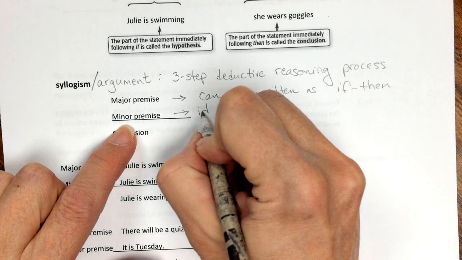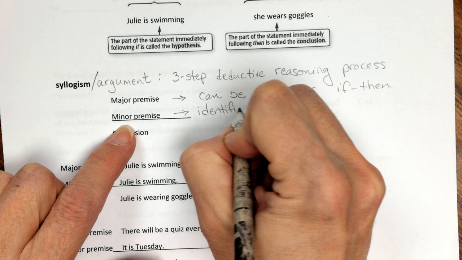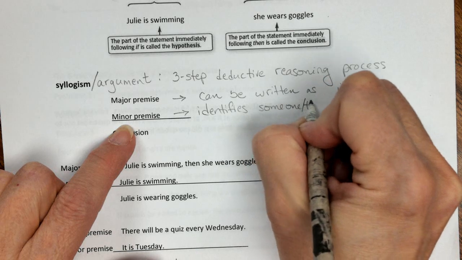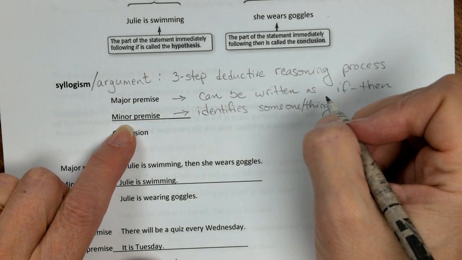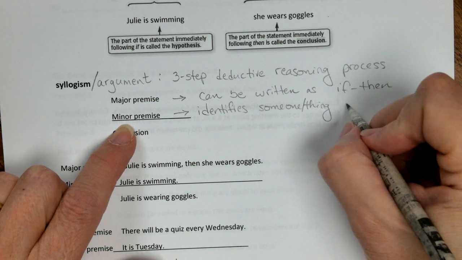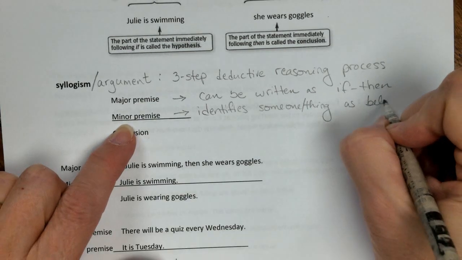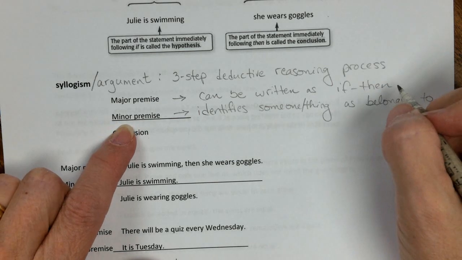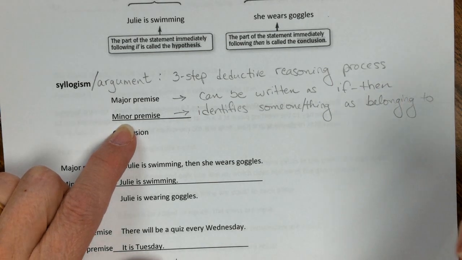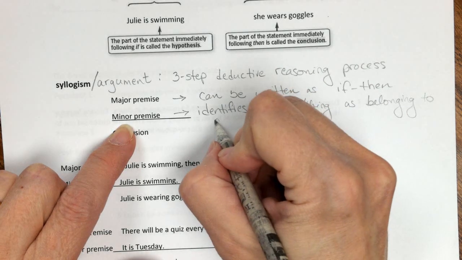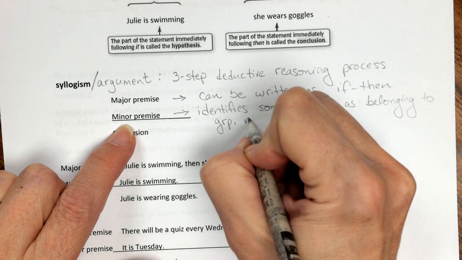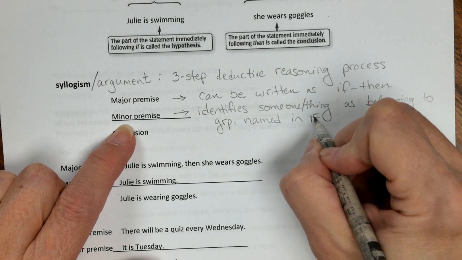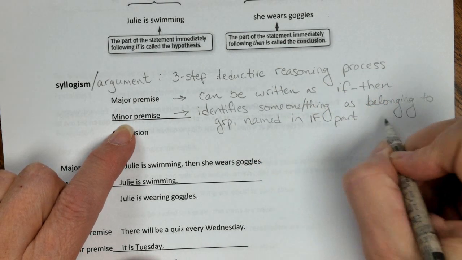So this identifies someone or thing as belonging to the group named in the hypothesis, to the group named in the if part of the major premise.